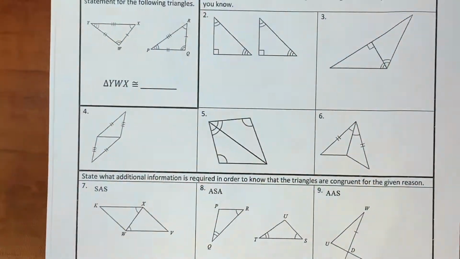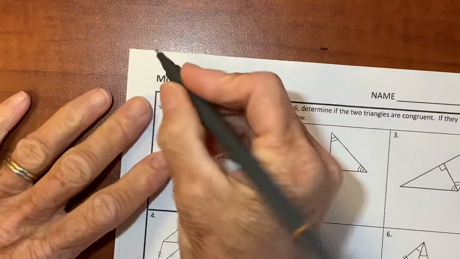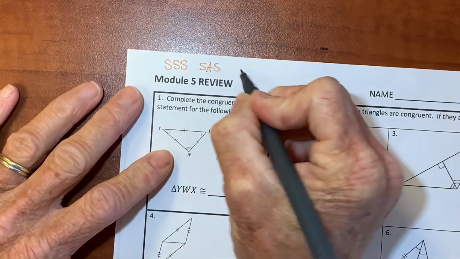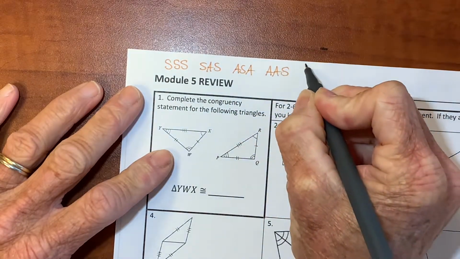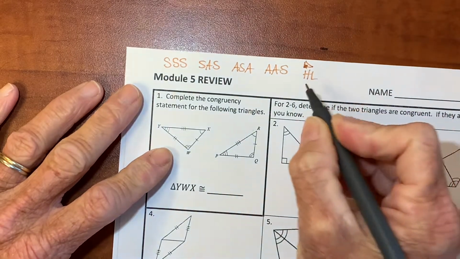Let's have a look at the Module 5 test review. So remember our congruency tests: side-side-side, side-angle-side, angle-side-angle, angle-angle-side, and only when dealing with right triangles, we have hypotenuse-leg.